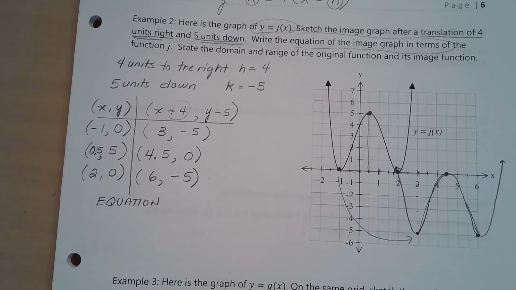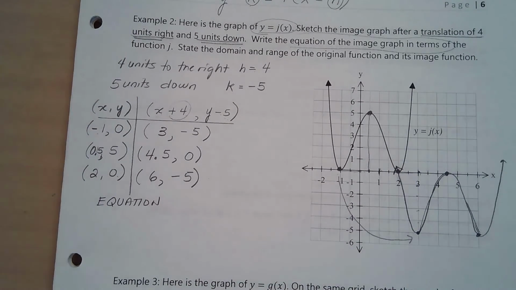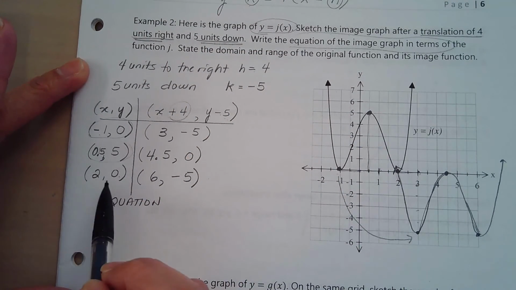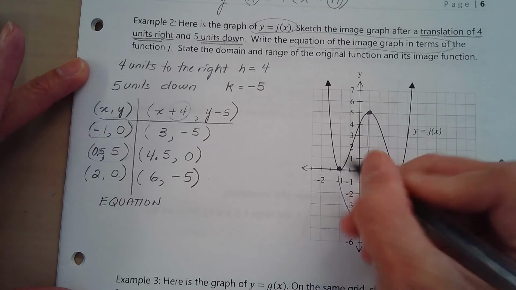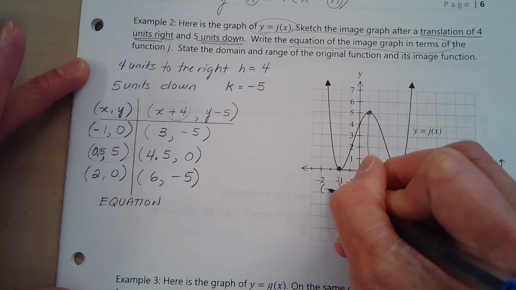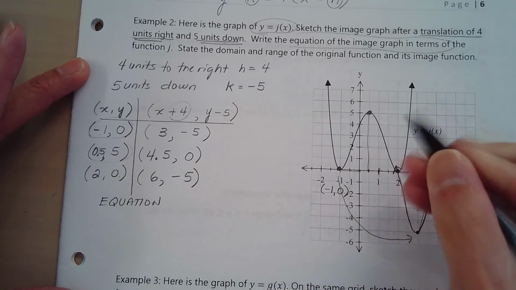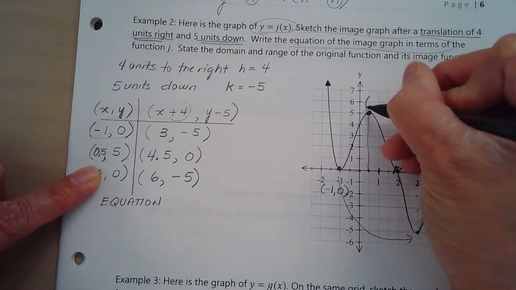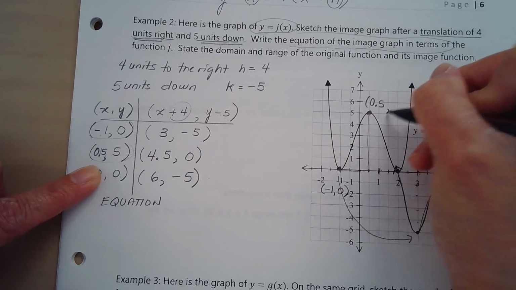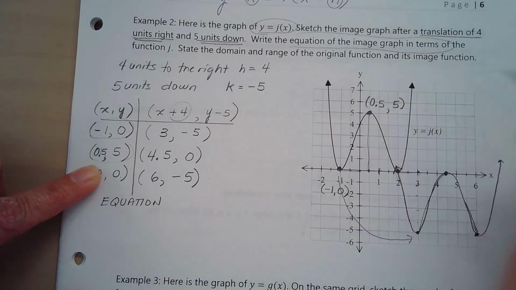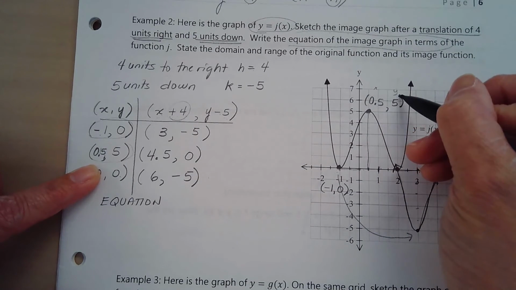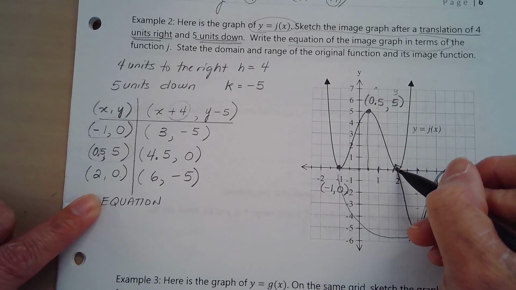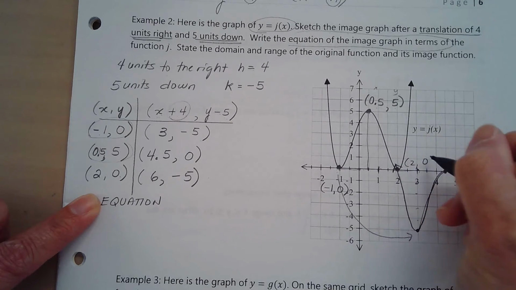Okay, so let's get back here. These ones are coordinate points from the original one, okay? So this point is -1, 0. This point is 0.5, 5. So this is your x, y. And then this point here, from the original graph, is 2, 0.